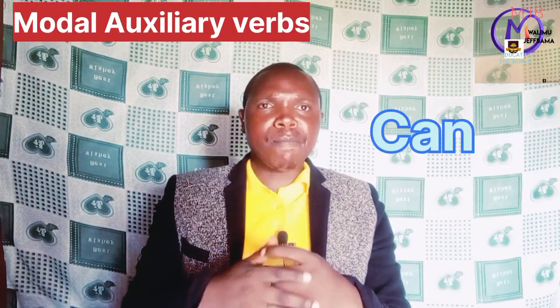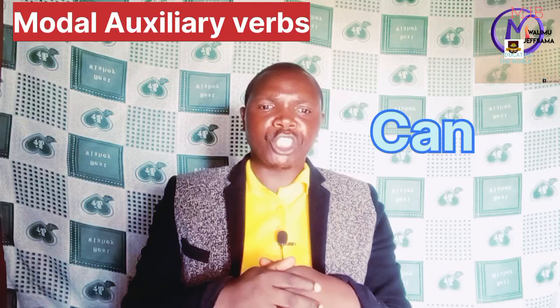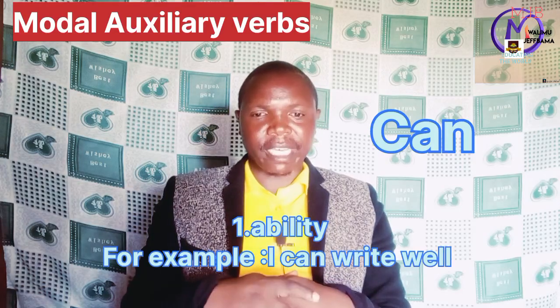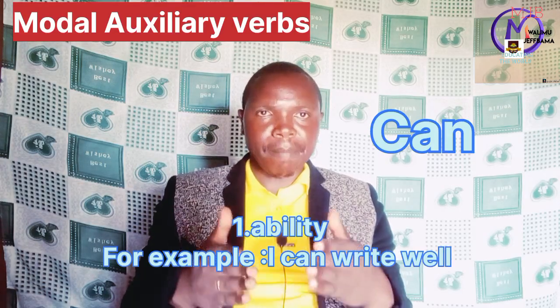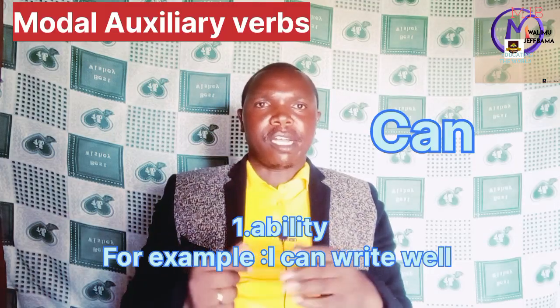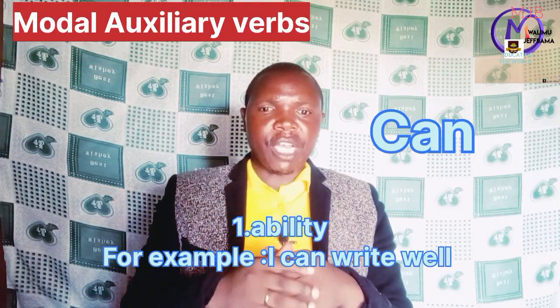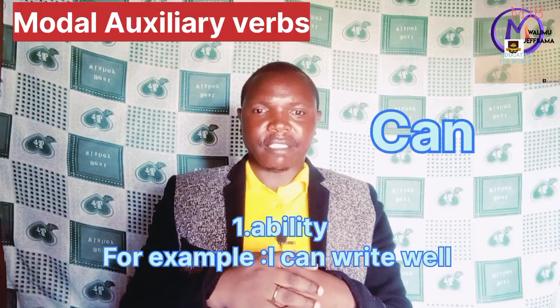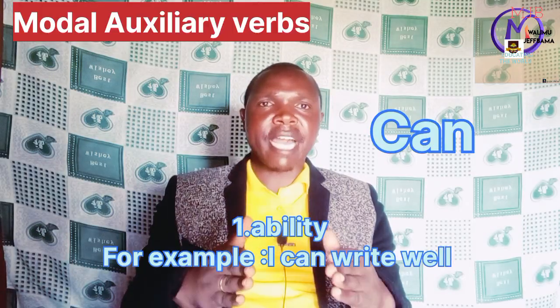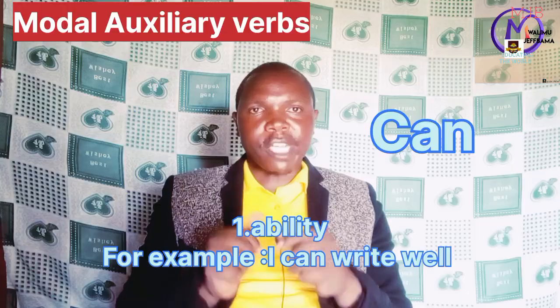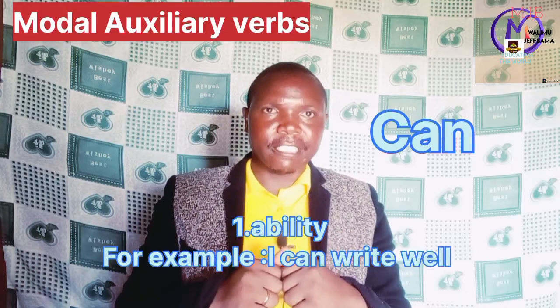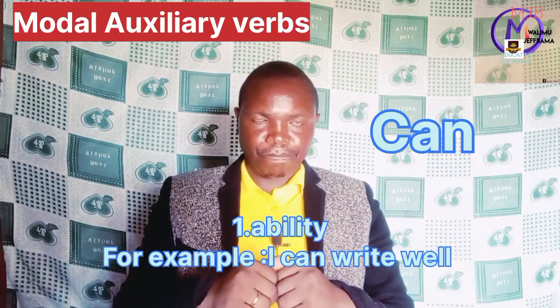Can is a modal auxiliary verb used to indicate the following. It indicates what we call ability. When it indicates ability, we have an example in a sentence. For example, we can say, I can write well. So can in that particular sentence indicates ability.